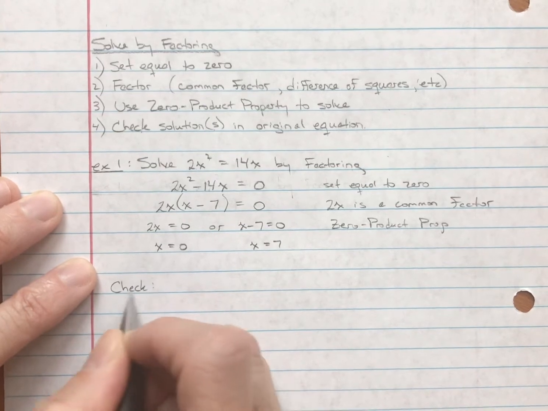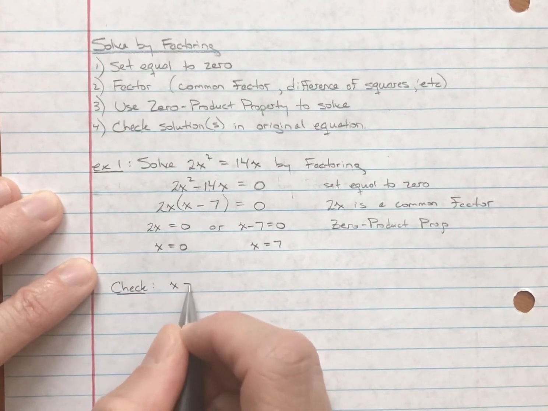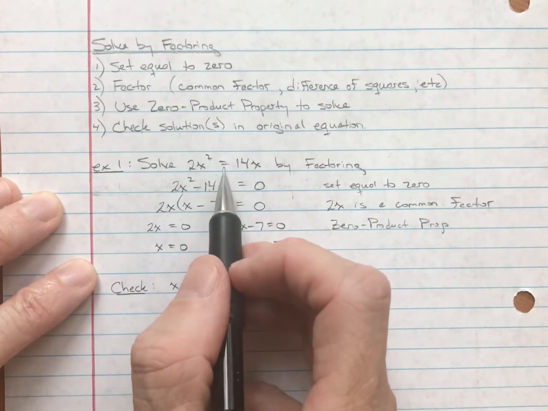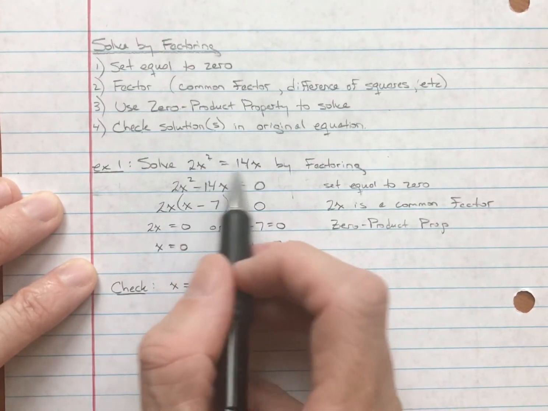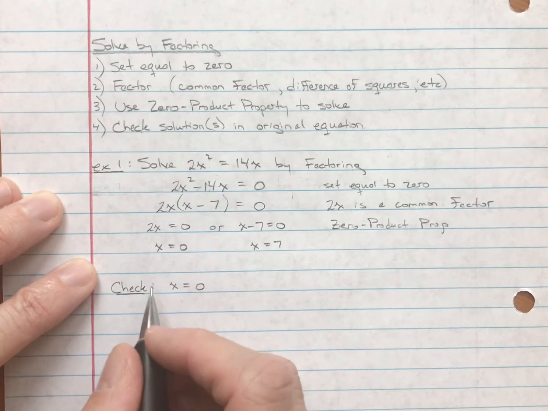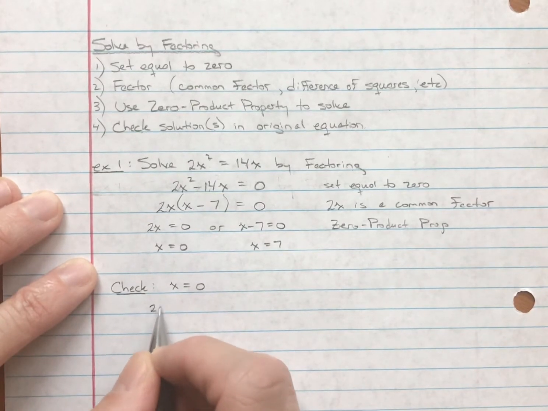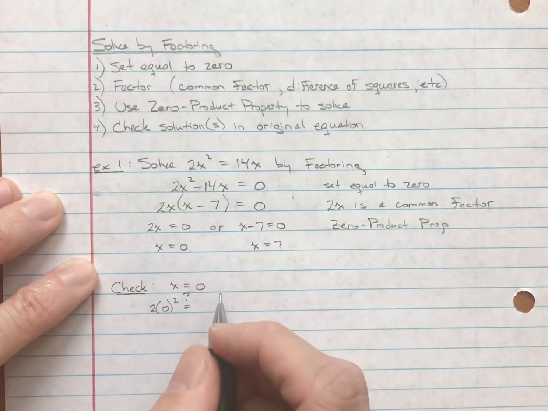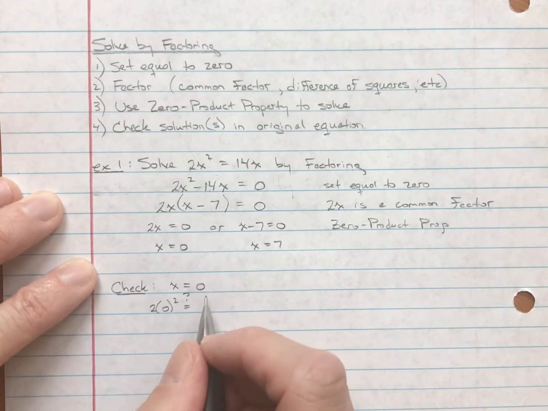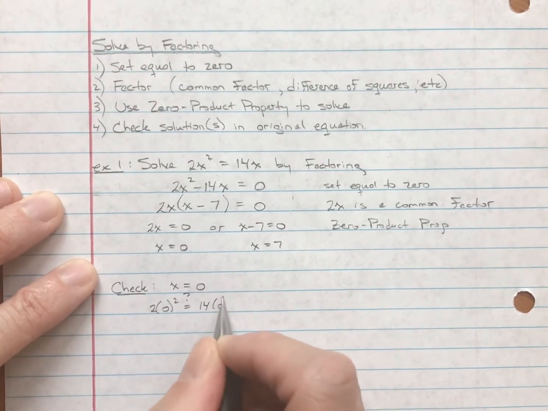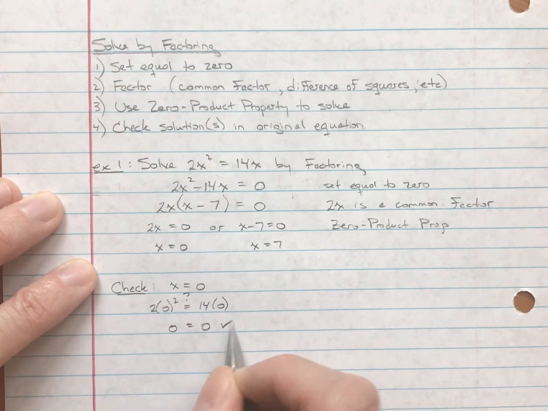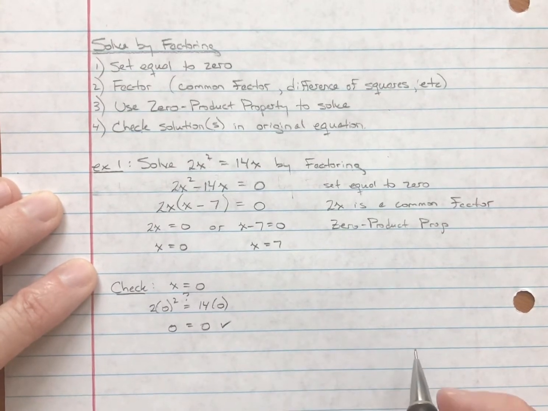Okay, am I right? So let's check. Is x equals 0 a solution? Well, here's the original equation. Let's substitute in. Is 2 times 0 squared equal to, and this is a question, is it equal to 14 times 0? Well, that's pretty obvious. 0 squared is 0, times 2 is 0, and 14 times 0. So it looks like 0 is a solution.